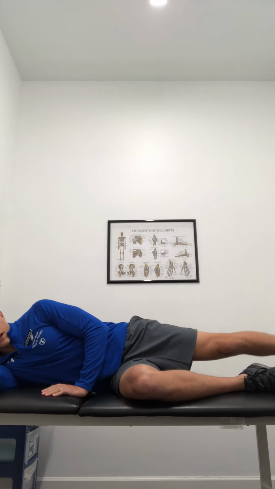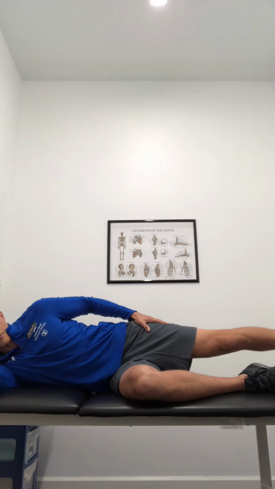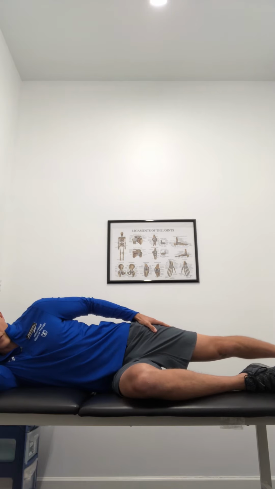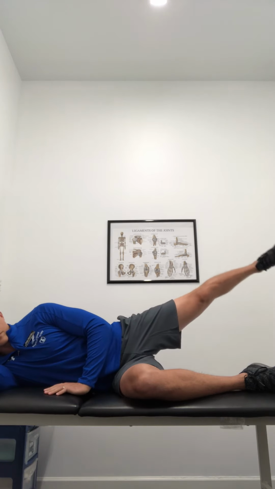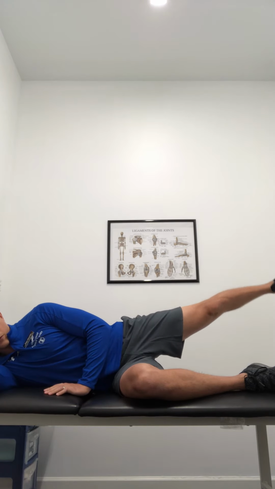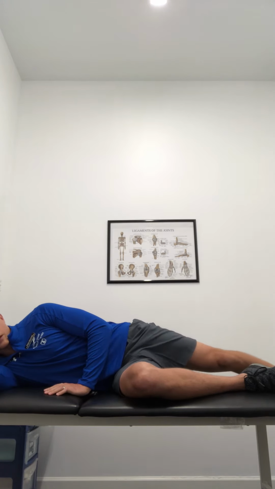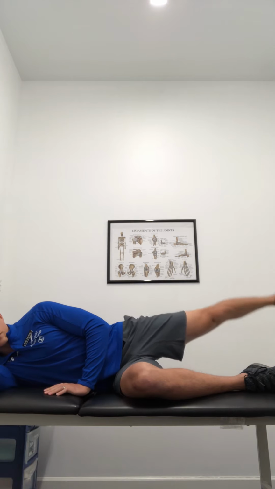So the next thing I'm going to show you is called side-lying hip abduction. So we're working on the hip muscles back here. We're going to lie on our side, and we're going to bring this top leg back a little bit. So we're going to extend that hip back. And what I'm going to have you do is lift up, pause for a moment or two, and slowly back down. Up, and slowly back down.